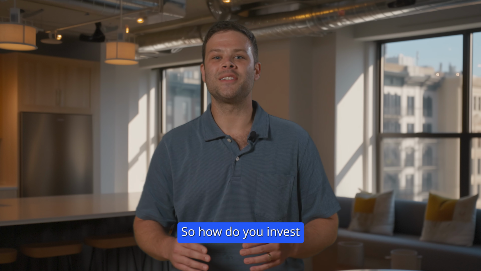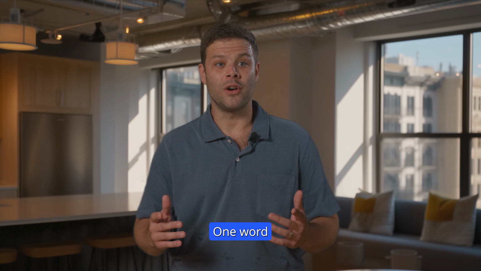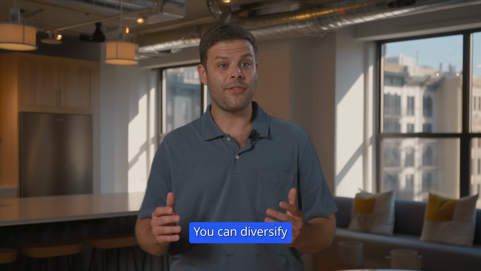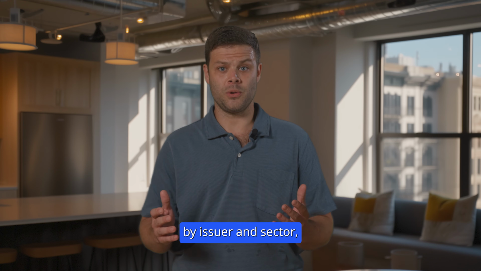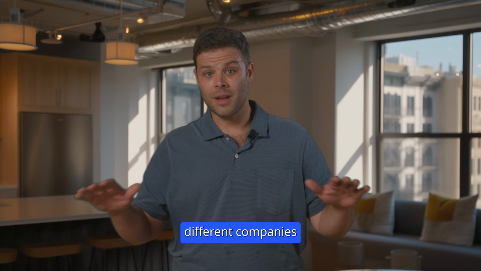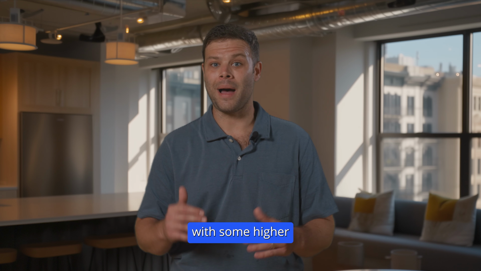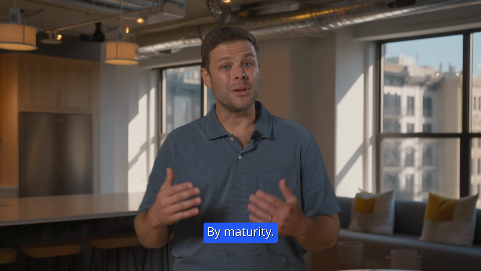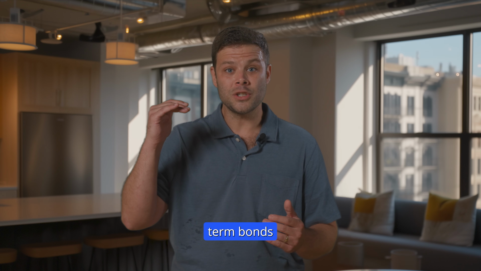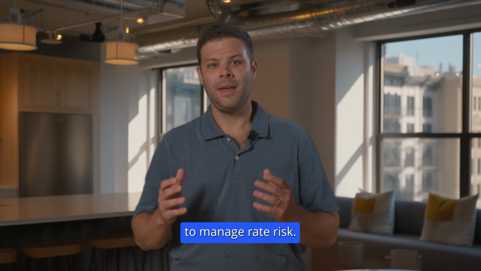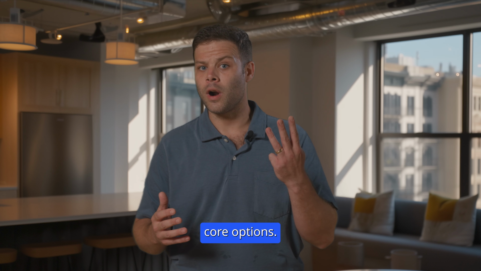So, how do you invest in corporate bonds effectively? One word: diversification. You can diversify in several ways: by issuer and sector, spread across different companies and industries, by credit quality, mix safe investment grade with some higher yield exposure, by maturity, hold short, medium, and long-term bonds to manage rate risk. And when it comes to strategy, you've got three core options.